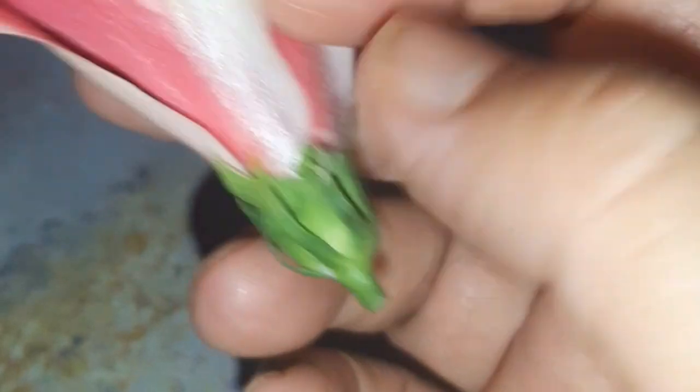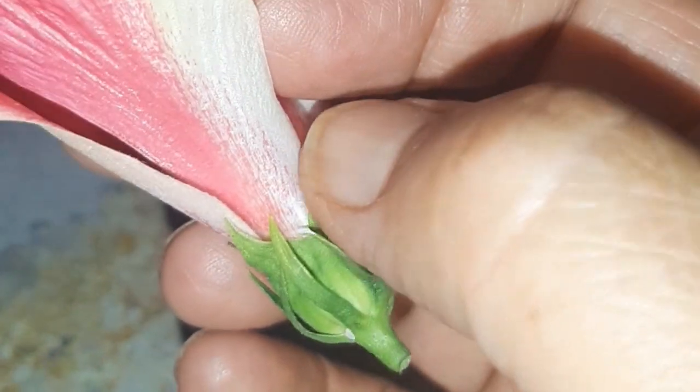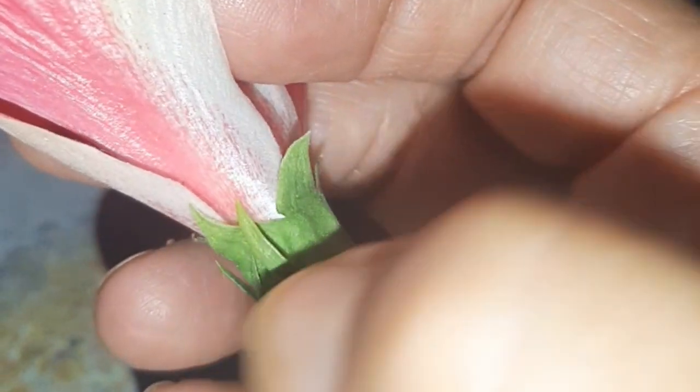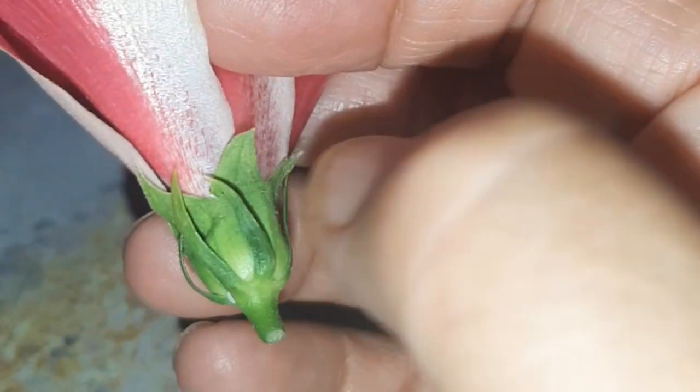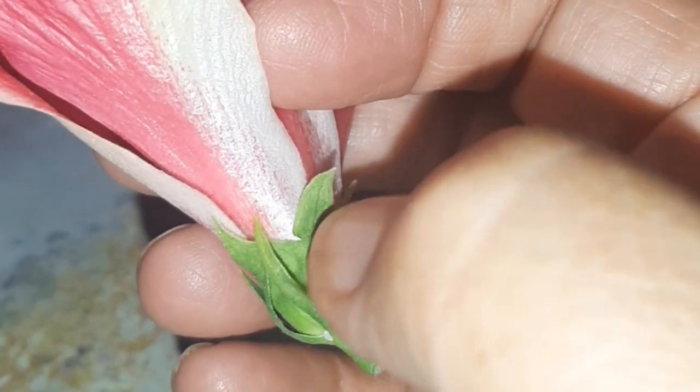Outside the calyx, most flowers have this part, these ones. You can see 1, 2, 3, you can count them, and this is the calyx, and these small leaf-like structures are present in some flowers, not all flowers. This is the epicalyx.